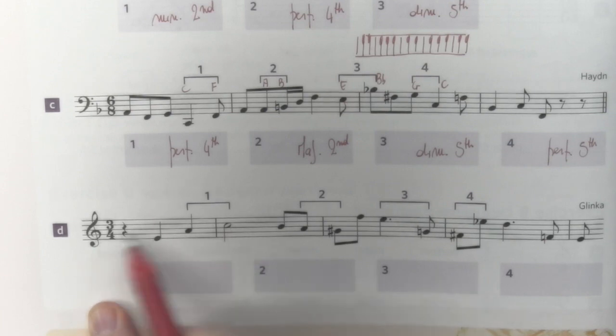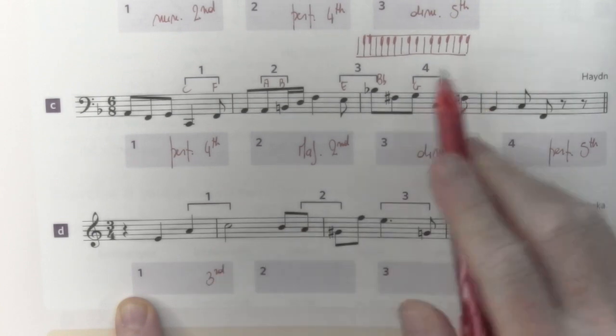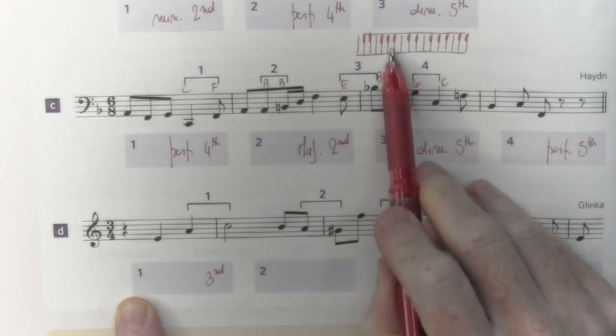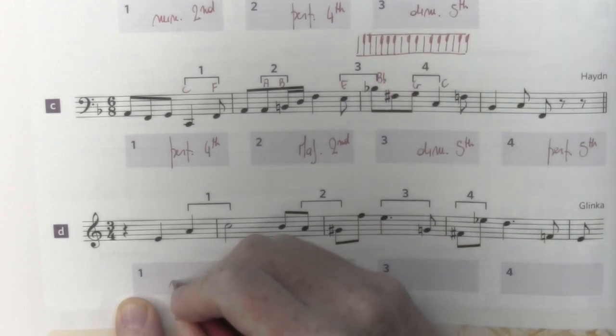La, do, this is in treble clef, so la, do, a third. To be major, it has to have 2 tones, but this has 1 and a half, so it is minor.